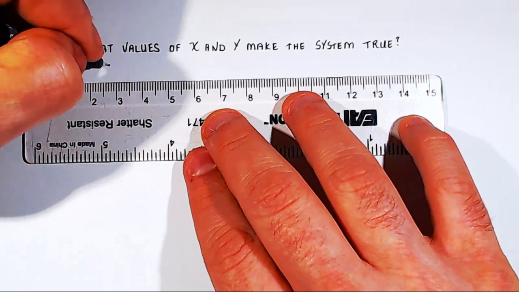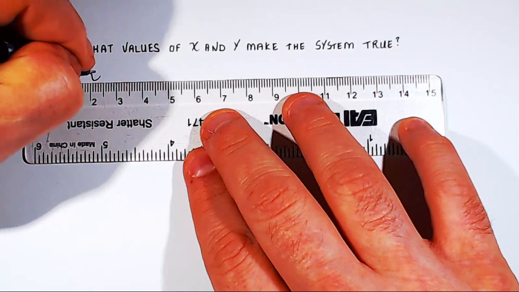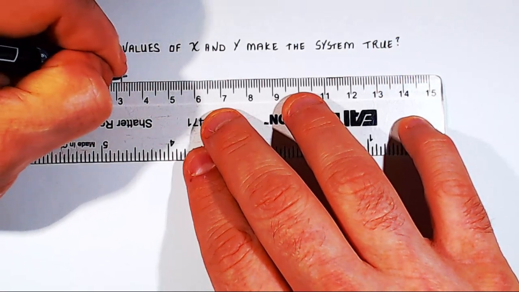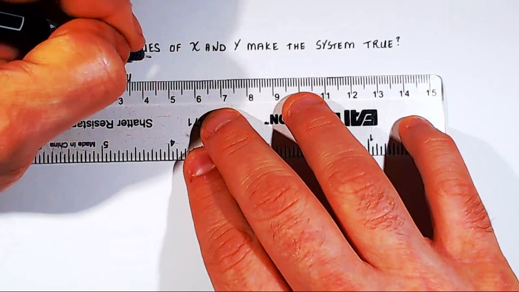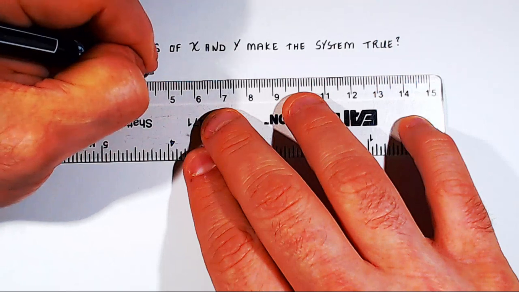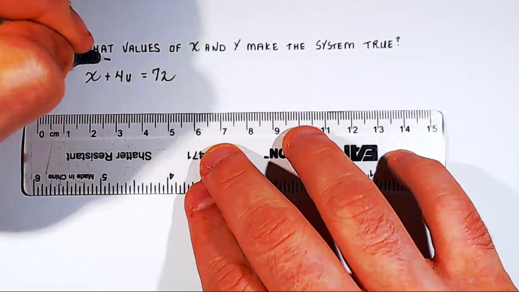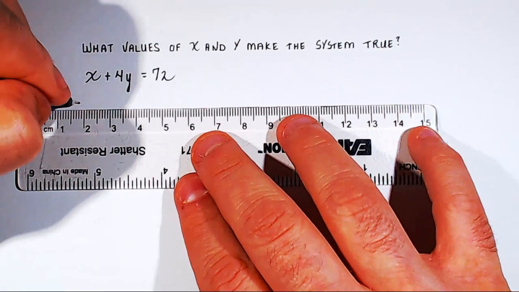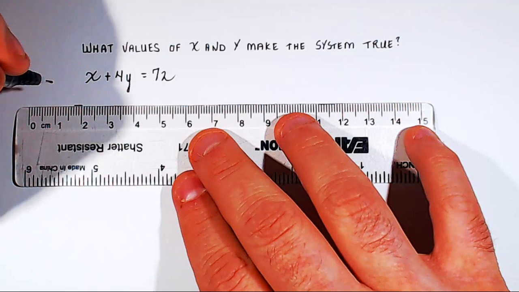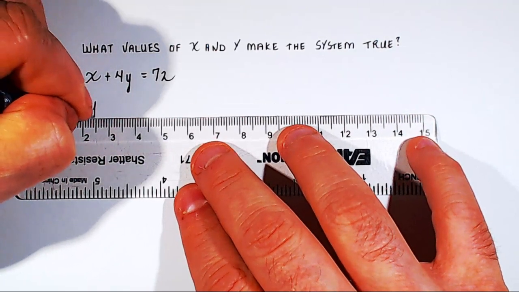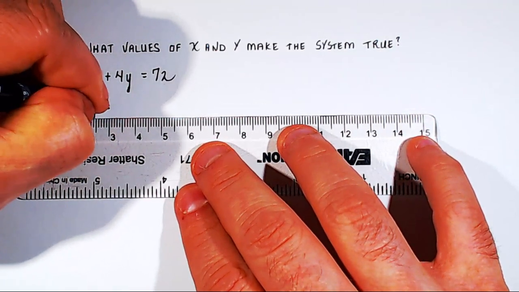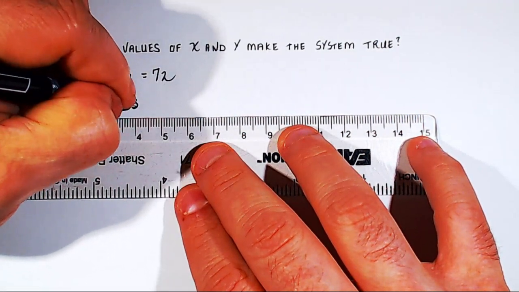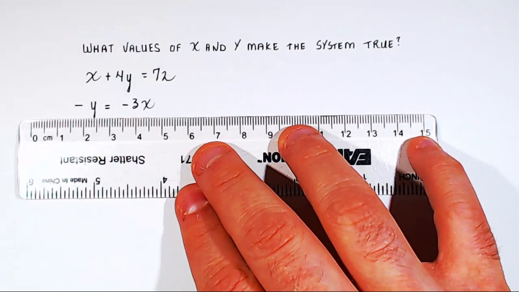So here's your first equation: x plus 4y equals 72. And your second equation is negative y equals negative 3x.